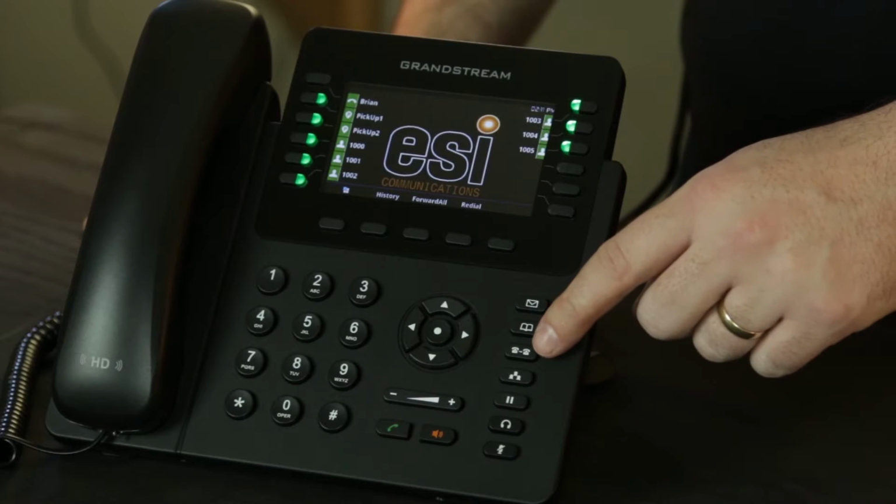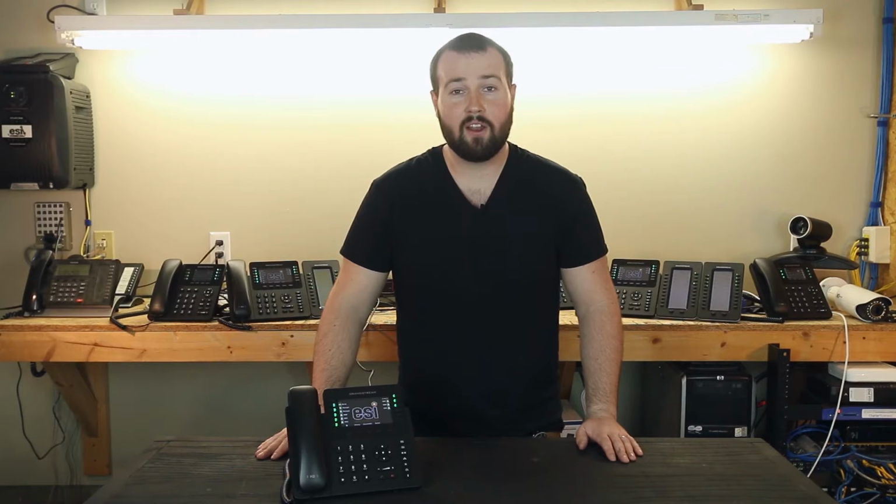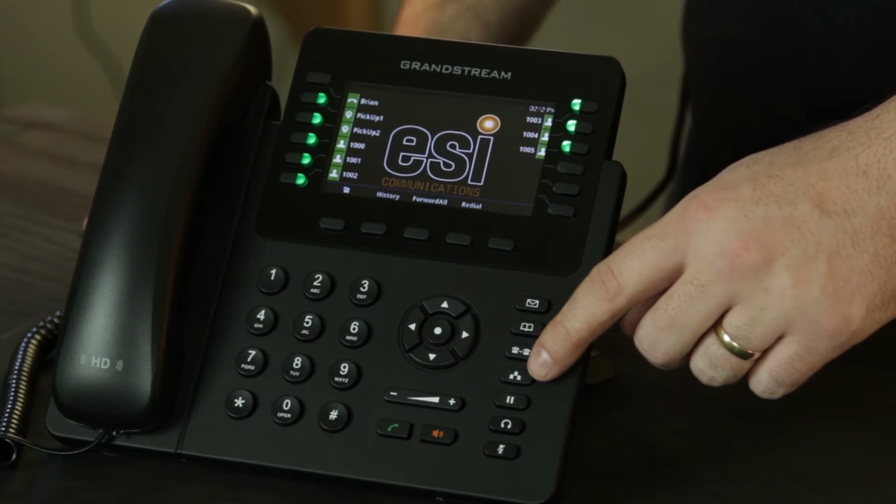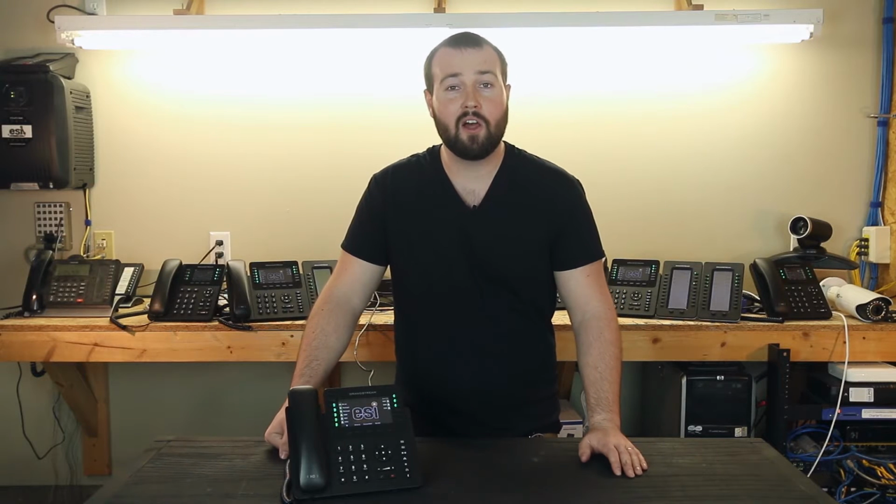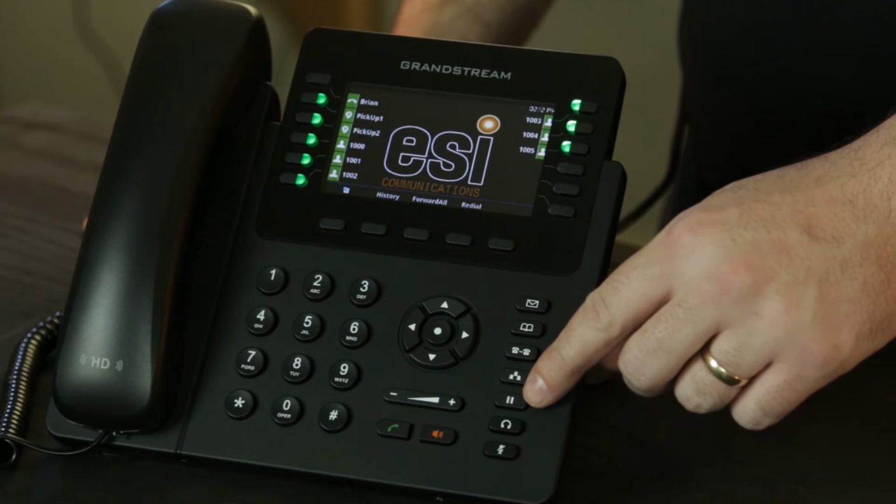Below that we have the transfer button. Press this button while on a call to transfer to another line. Next we have the conference call button. You can press this button while on a call to add another person to the conversation. Below that we have the hold button. Press this button to put your call on hold on your phone only.